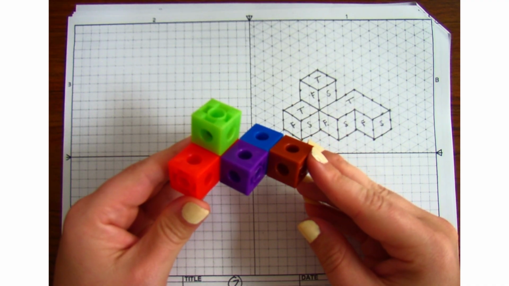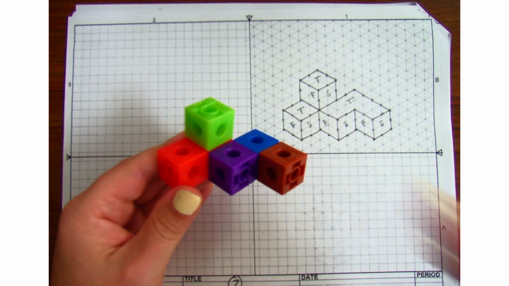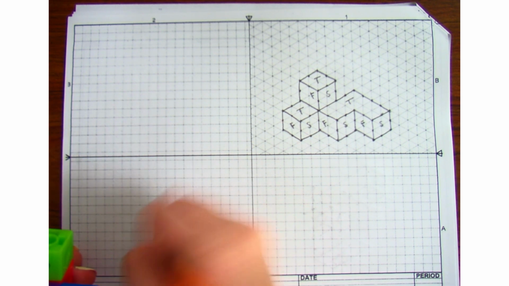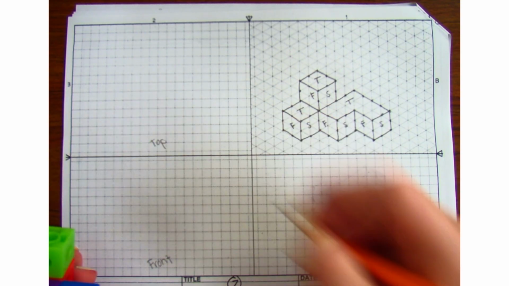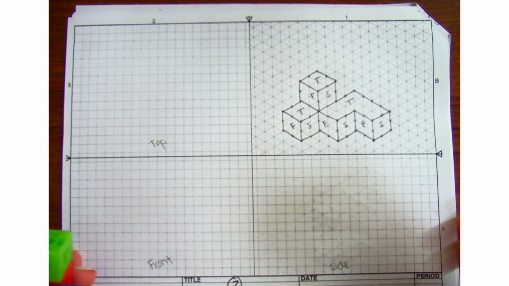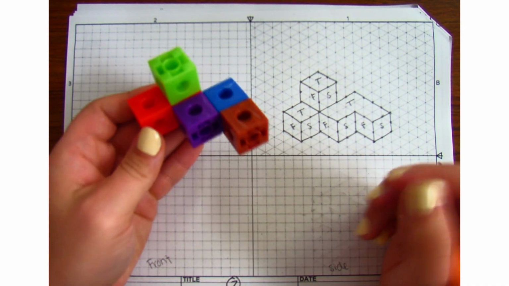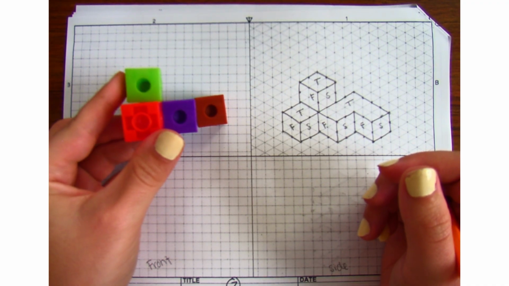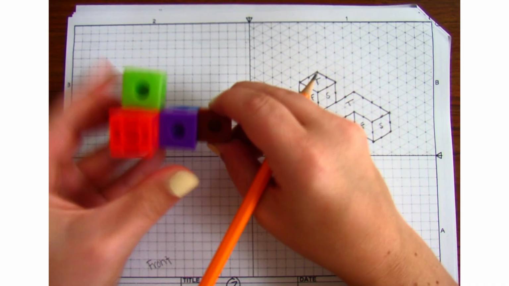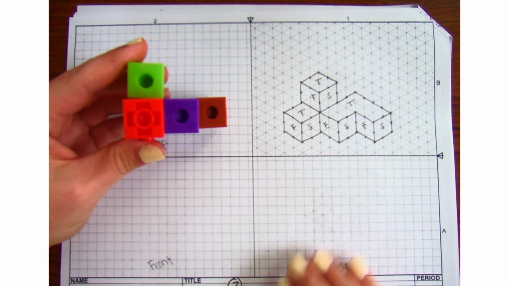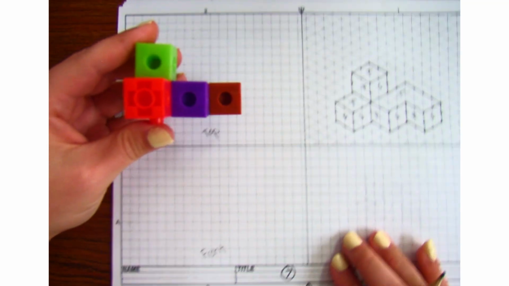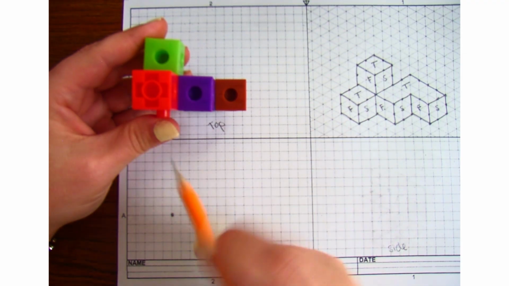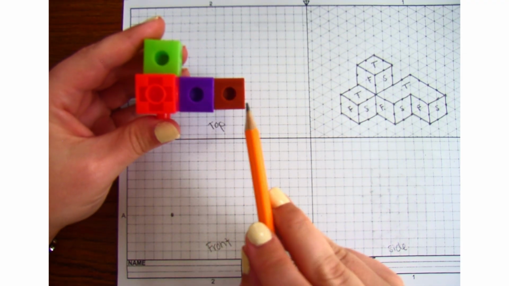Pause here to build this if you need to. Front, top, side. This would be our front view, another L shape. Start here. It's going to be this corner. I'm going to go to the right 6.